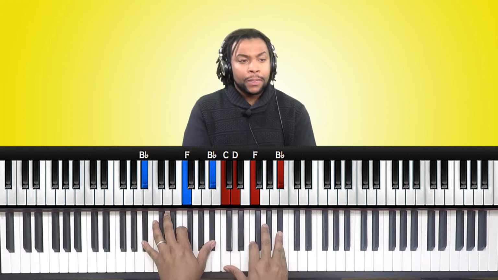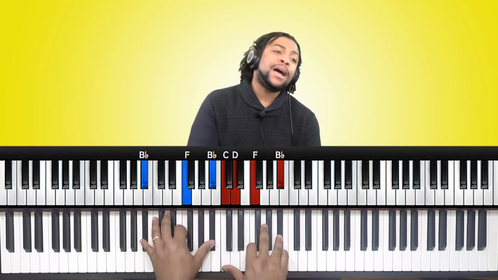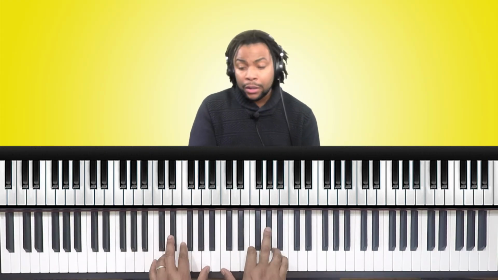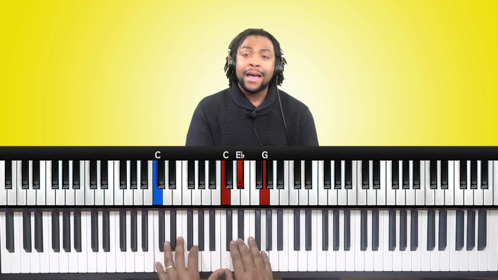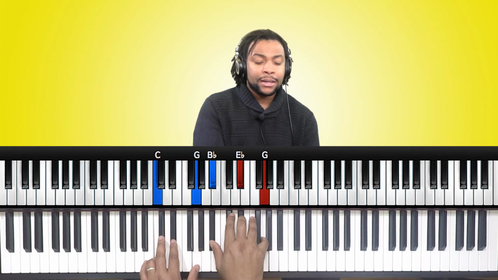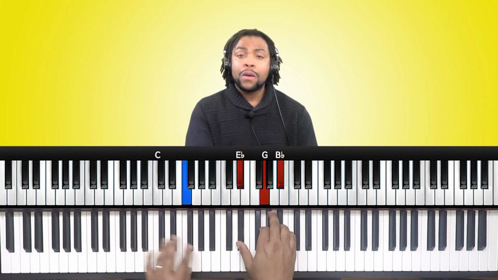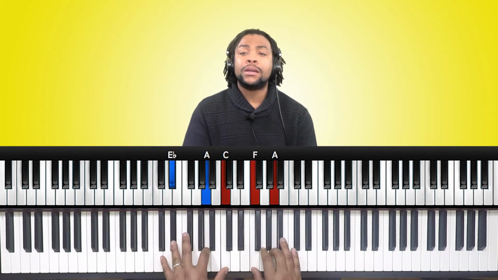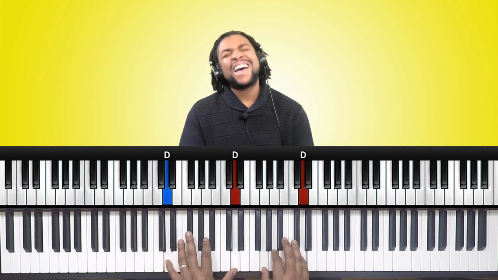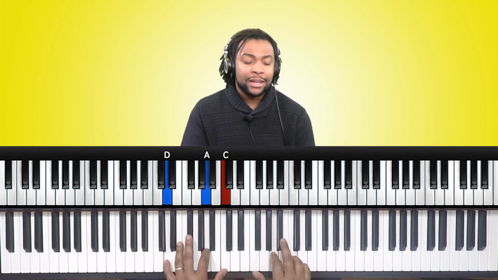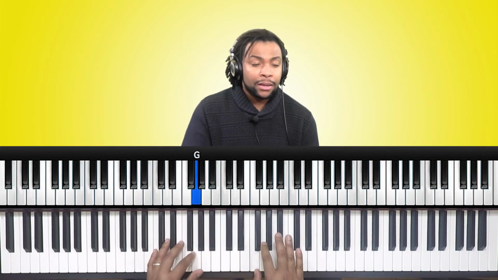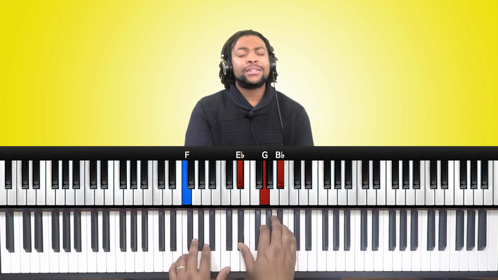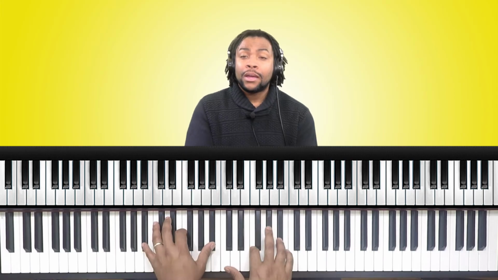Voicings. I'm going to go back to the key of B flat. To God be the glory, to God be the glory, to God be the glory for the things He has done.